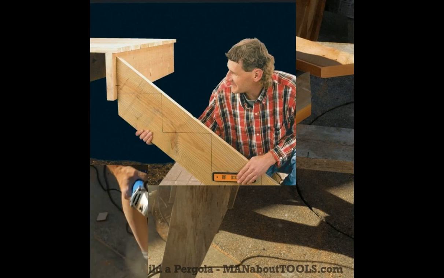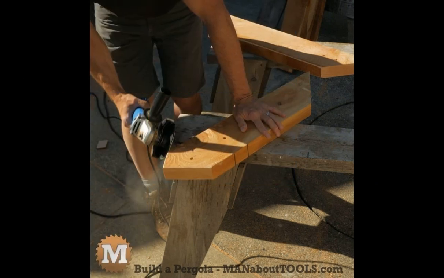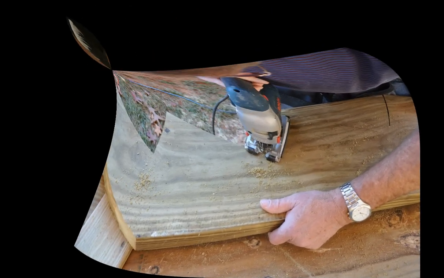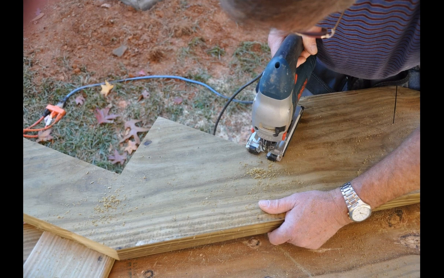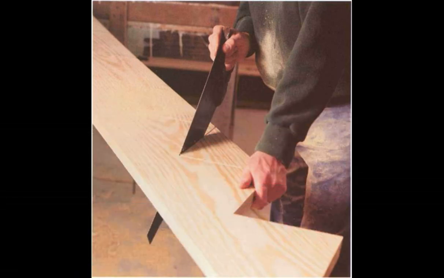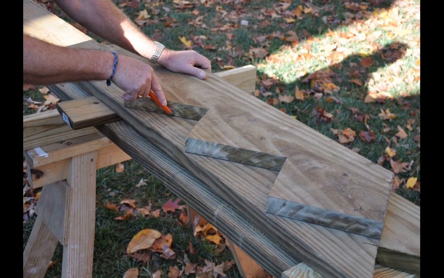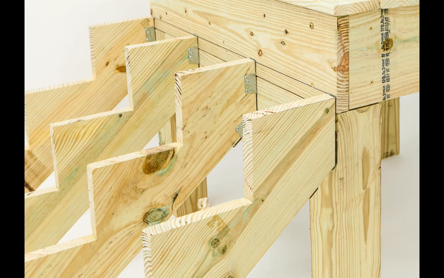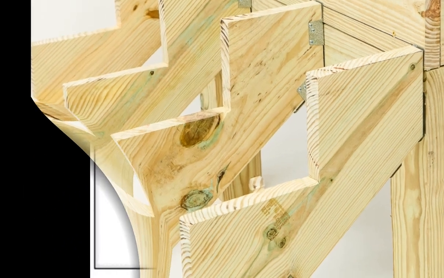Now that we have our stringers laid out, it's time to make the primary cuts using a circular saw. Remember, do not cut past the layout marks with the circular saw. Once you've made the primary cuts, use a jigsaw or handsaw to finish each cut. And don't forget, building code requires at least 5 inches of uncut wood left on the stringer for structural integrity.